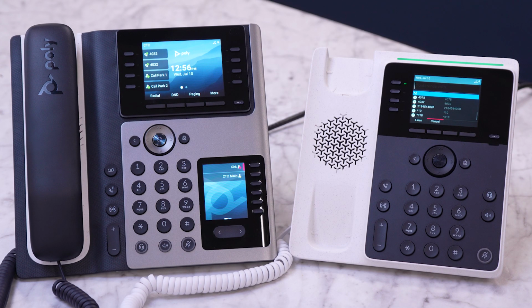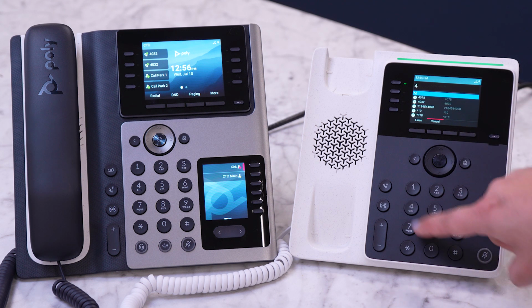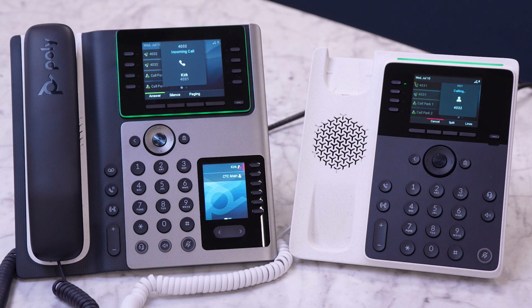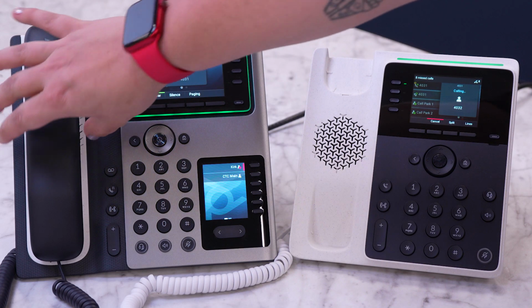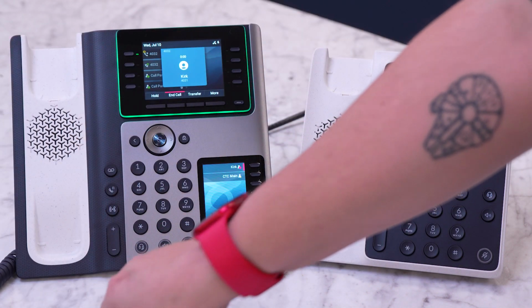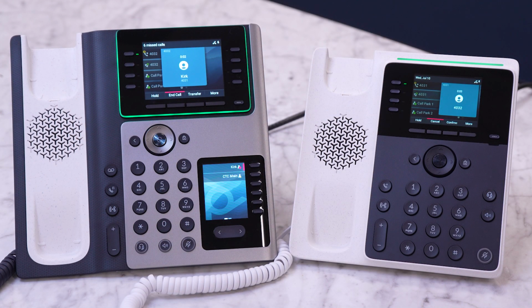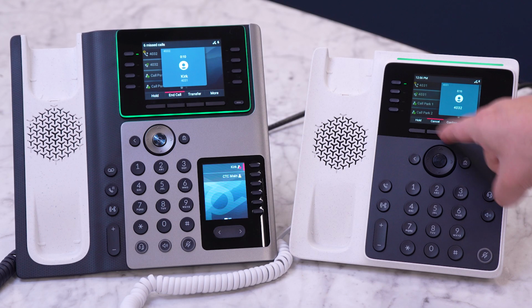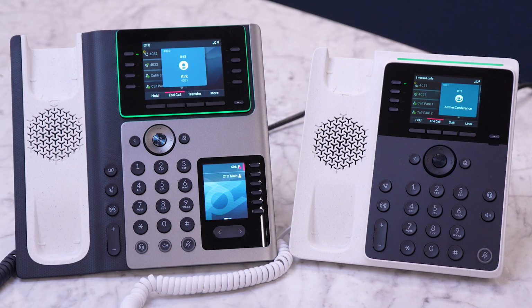Now we want to dial the person we would like to include on the conversation. In this case, it's going to be Spock. We can either press their line key if we have them programmed, direct extension here, or we can type it in. 4032. This is going to ring Spock. We can go ahead and answer for them. Talk to them, make sure they are okay with joining in on this conference call. Once we get their permission, we can press the conference button here to bring all 3 callers together.